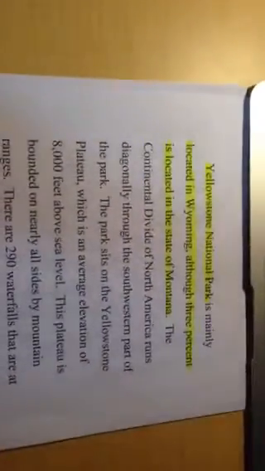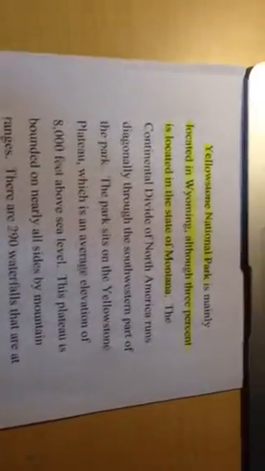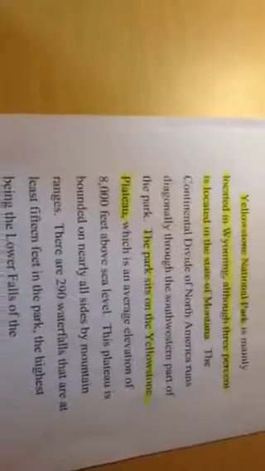Okay, the continental divide of North America runs diagonally through the southwestern part of the park. The park sits on the Yellowstone Plateau, which is an average elevation of 8,000 feet above sea level. I think I'm going to highlight that the park sits on the plateau, because that answers where as well. Okay, this plateau is bounded on nearly all sides by mountain ranges.